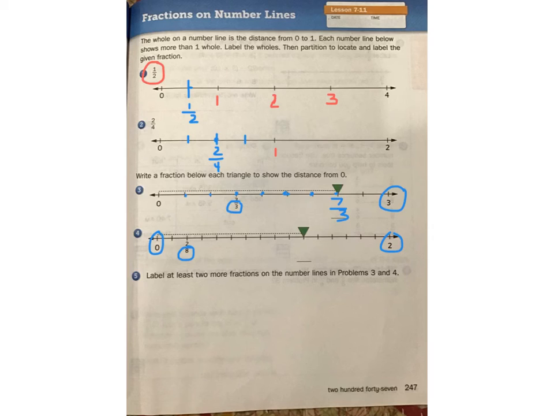Let me use my little pointer. 1/8, 2/8, 3/8, 4/8, 5/8, 6/8, 7/8, 8/8, 9/8, 10/8. So I will go ahead and write 10/8. And you should do the same.